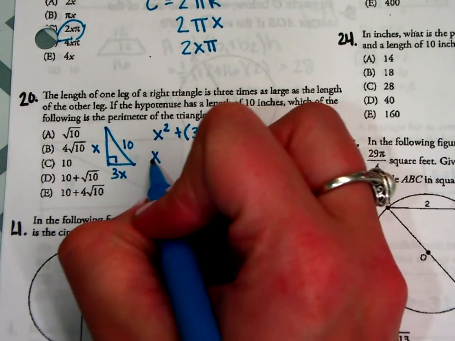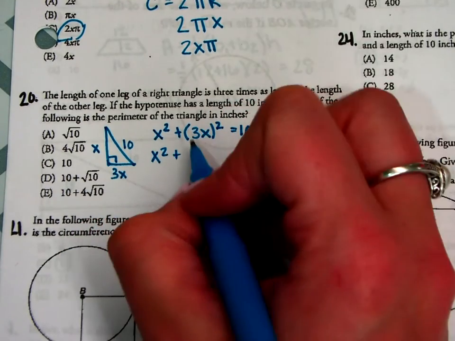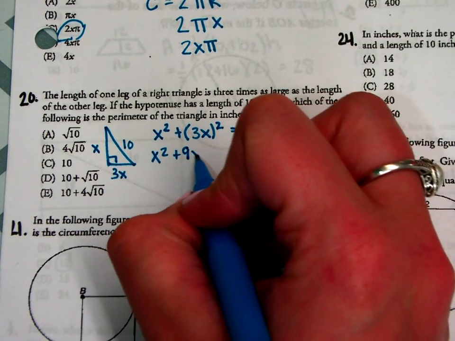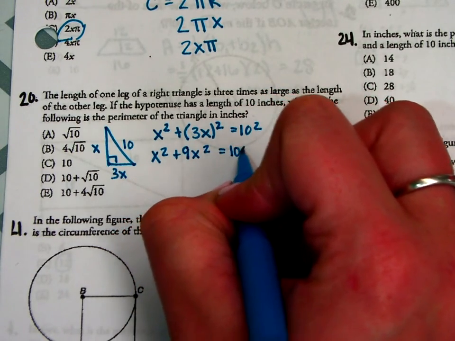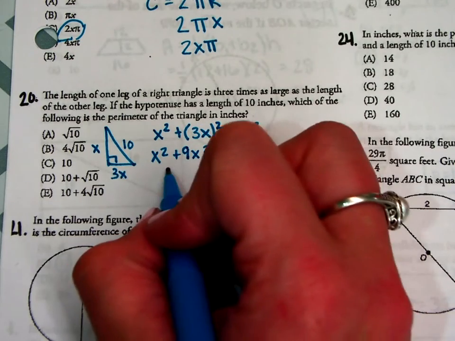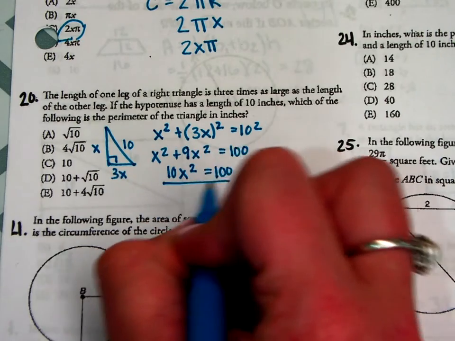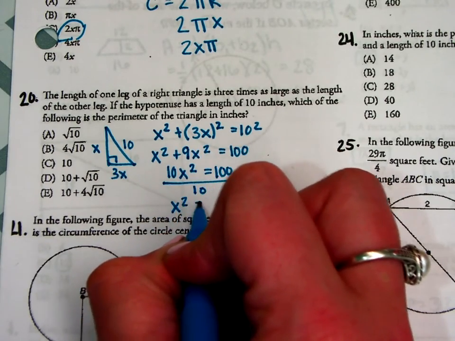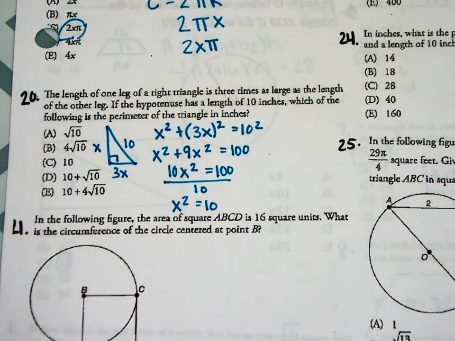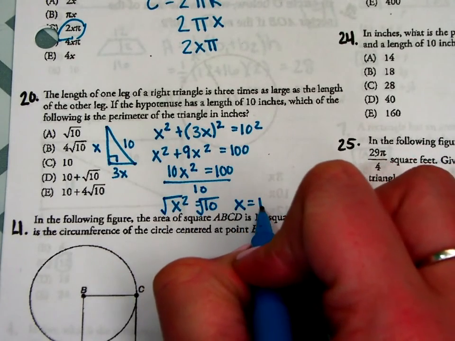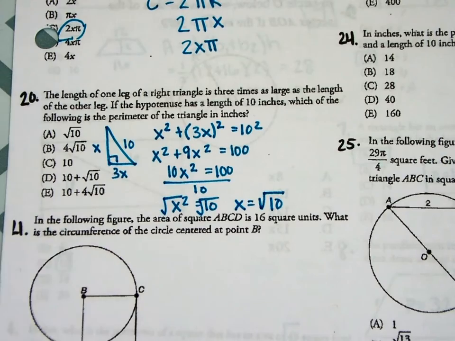So x squared is going to stay x squared. 3x raised to the 2, 3 raised to the 2 is 9. x raised to the 2 is x squared. And 10 squared is 100. Combining these, I'm going to get 10x squared equals 100. Divide by 10. 100 divided by 10 is 10. And when I square root both sides, my x measurement is the square root of 10. I know that that's correct because that's in my answer.